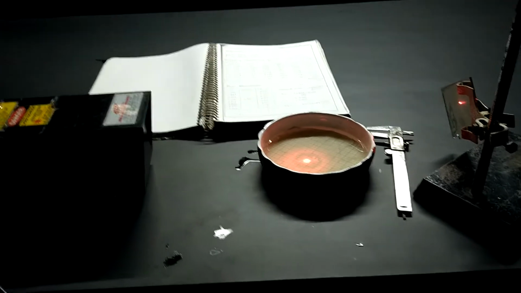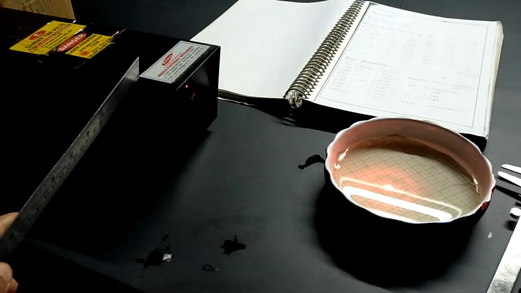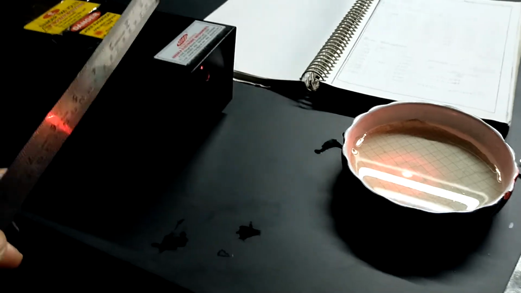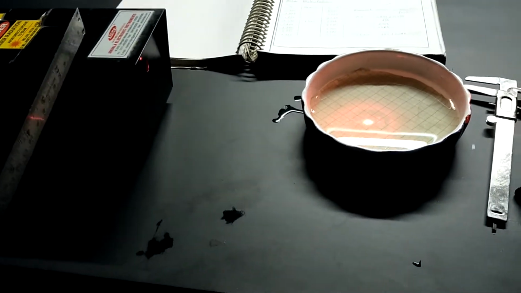This is the experimental setup for the experiment. As you can see, this is the laser and this laser is emitting a red light. This is a helium neon laser. It has a wavelength of 532 nanometers.